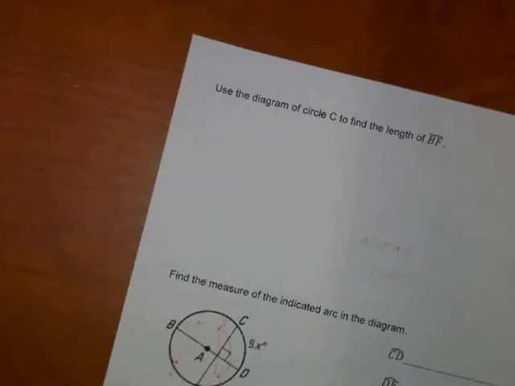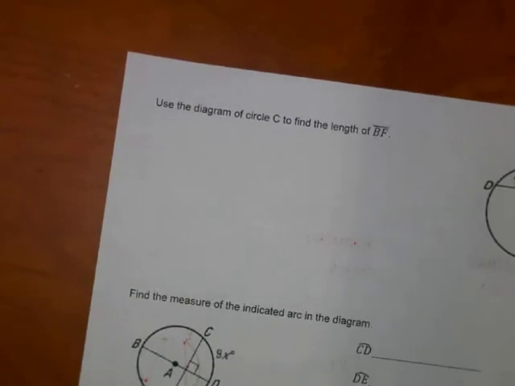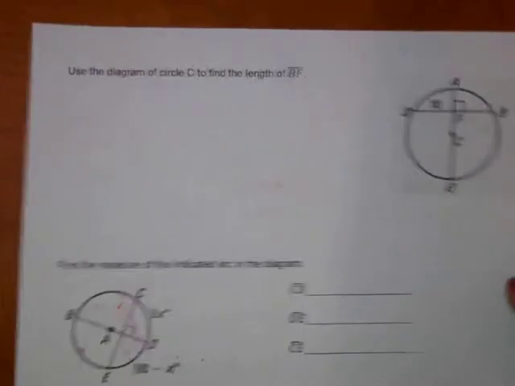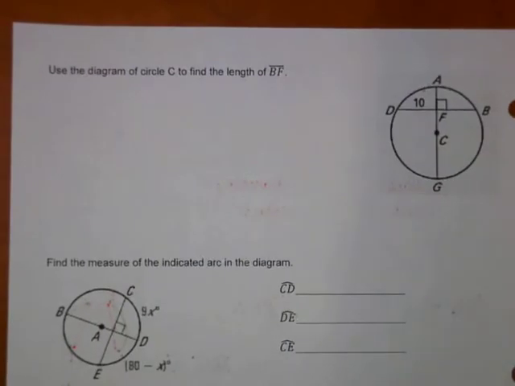Use the diagram of circle C to find the length of BF. Let's go back and look. What do you think?